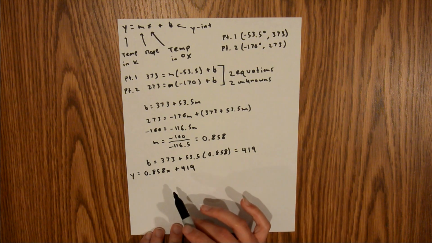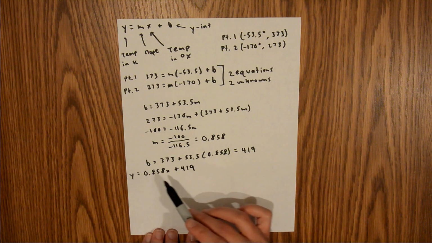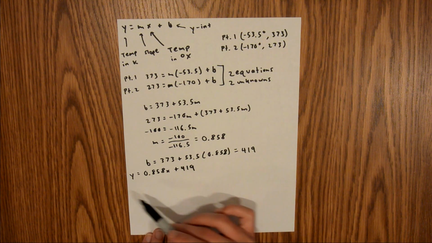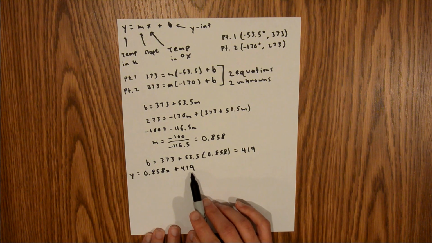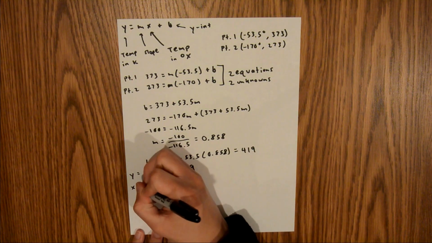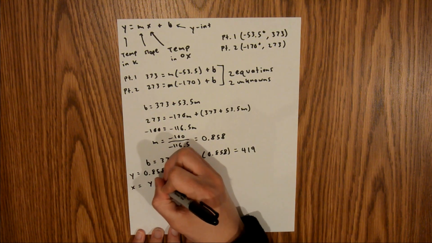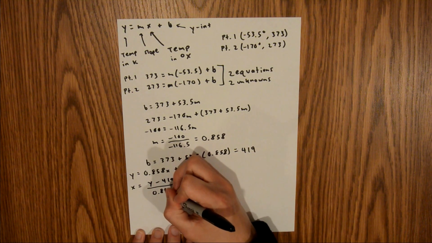So using this equation now, we can plug in our value of 340K over here and then solve for our value of x. So I'm just going to rearrange this equation for x first by subtracting 419 from both sides and then dividing both sides by 0.858. So that's going to give me that x is equal to y minus 419 over 0.858.